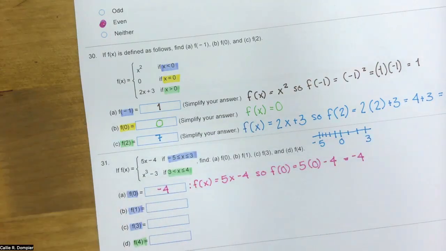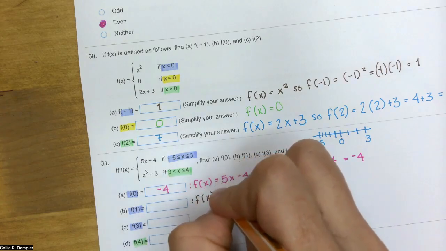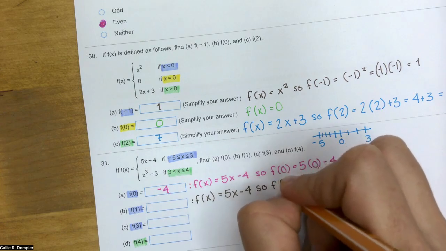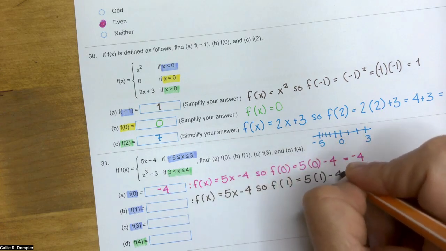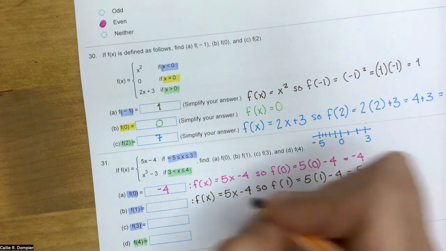Good. Next one, we've got that same equation, f of x equals 5x minus 4. So f of 1 equals 5 times 1 minus 4 equals 5 minus 4, which is 1.